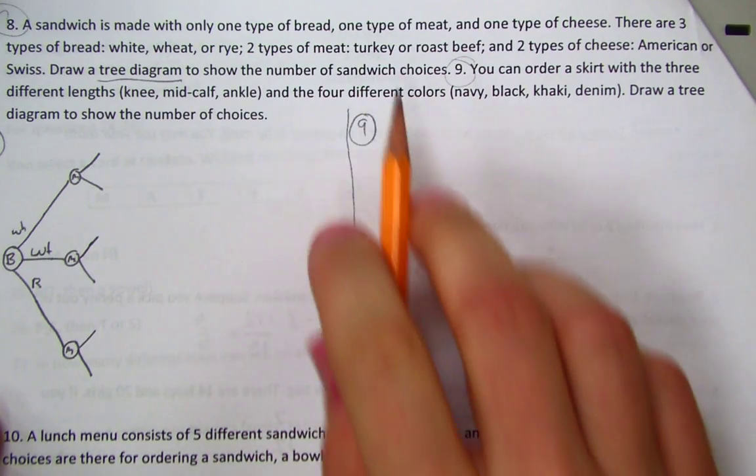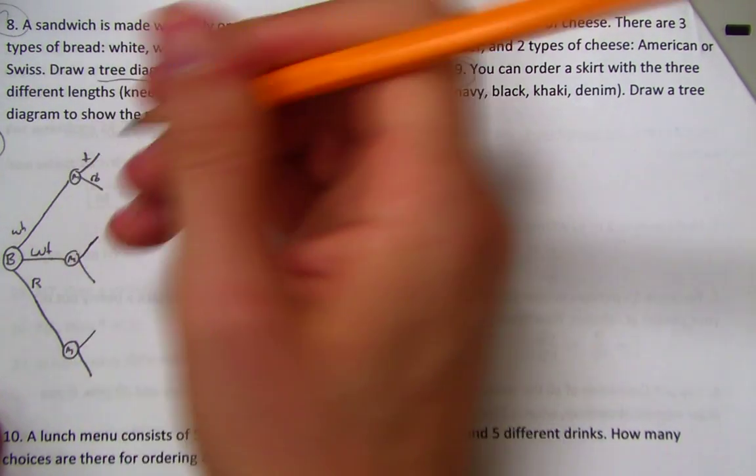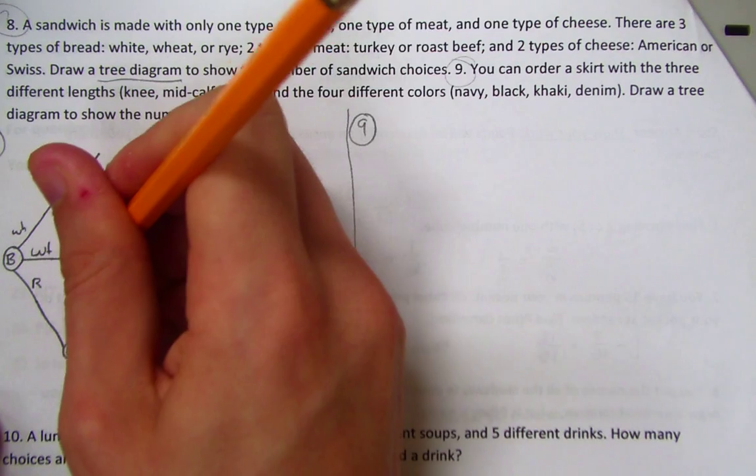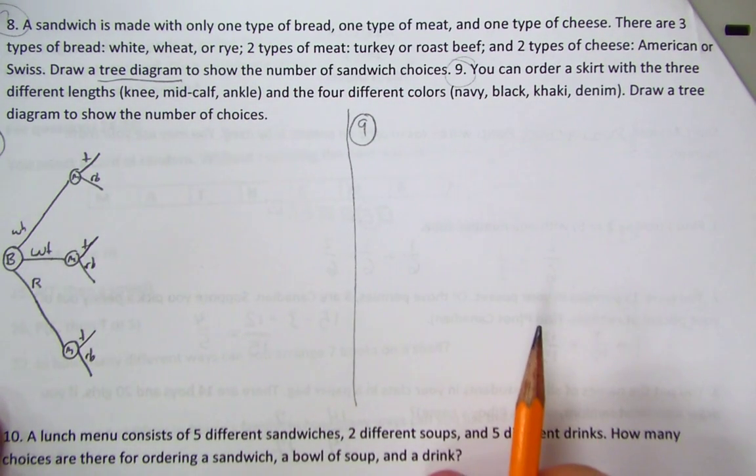I will label these as well. I have turkey or roast beef. It'll be T, RB, T, RB, T, RB. We're almost done.